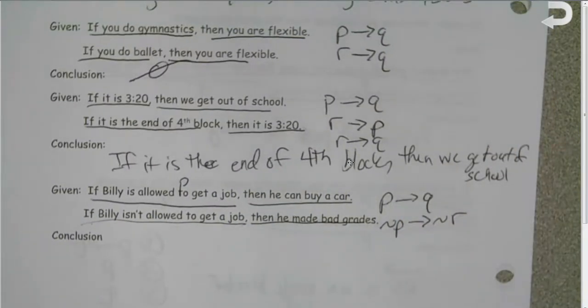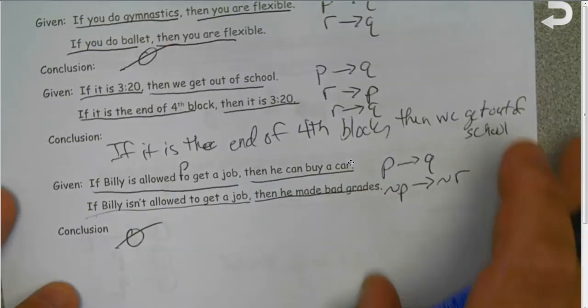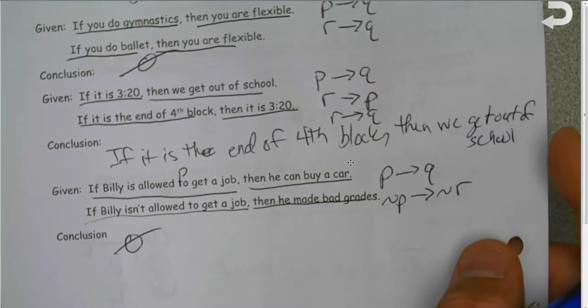Is there a link? No, there is no link here. We can assume that if Billy isn't allowed to get a job, that he can't buy a car, but there's not a link there for us to be able to put it together. We have nothing to relate the grades to the car.